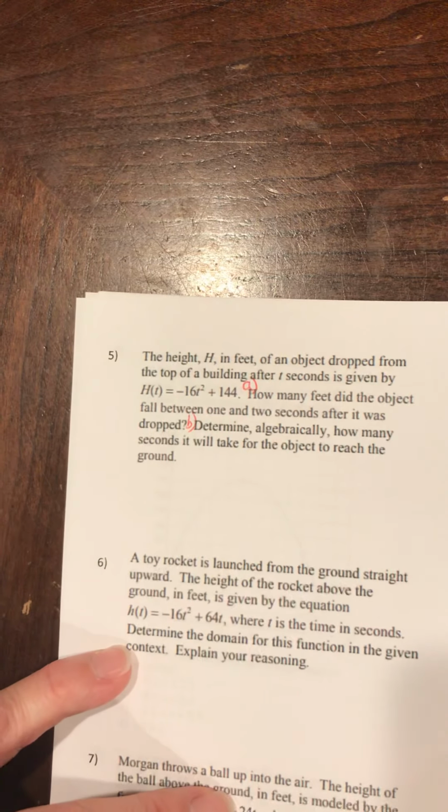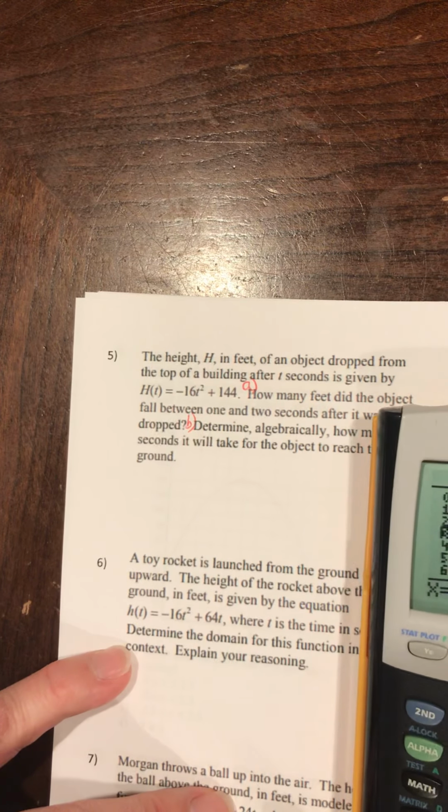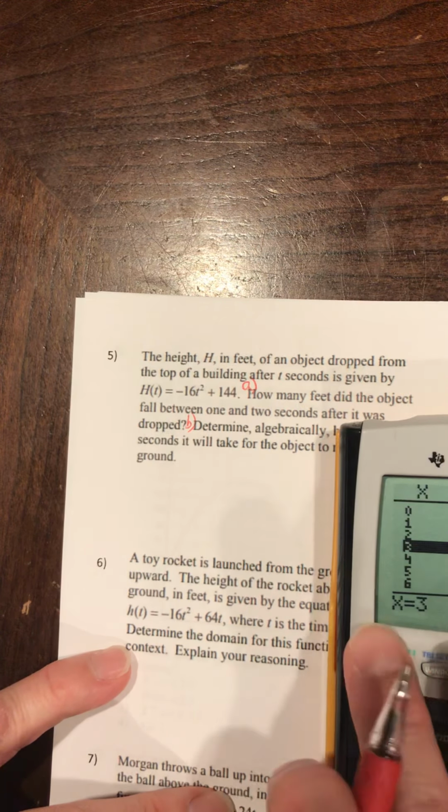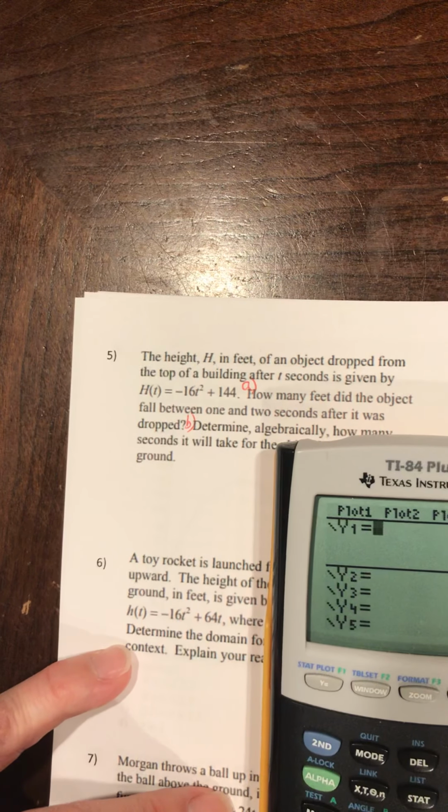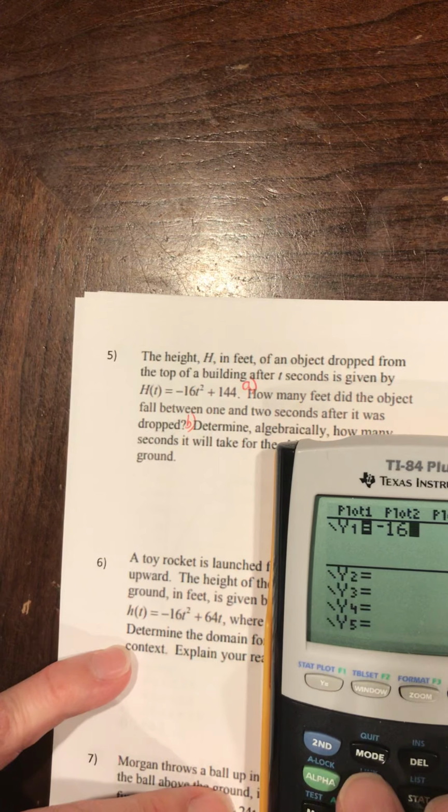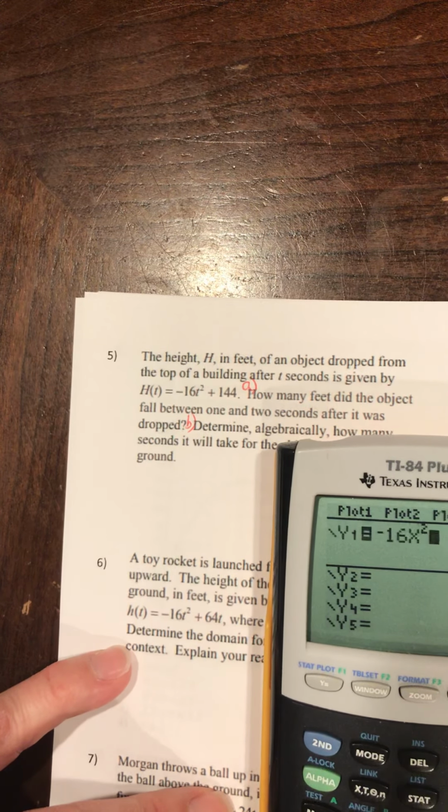All right, this is what we're going to do. They're giving you the equation. Anytime they give you the equation, plug it in, graph it. So here's our equation. Negative 16. Where there's a t or another variable, you're going to put an x in its place. So negative 16x squared plus 144.